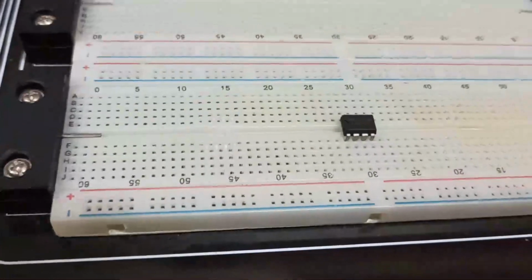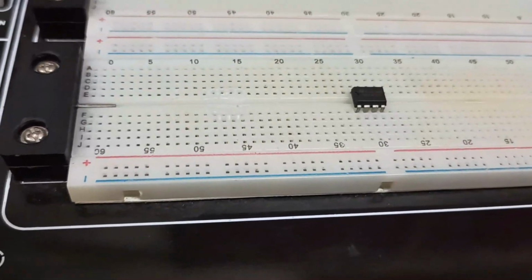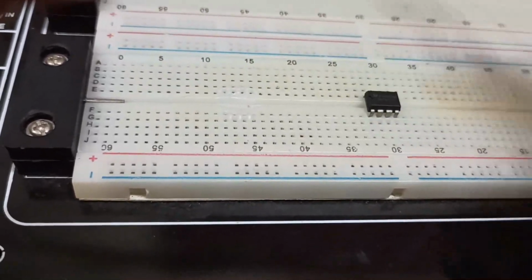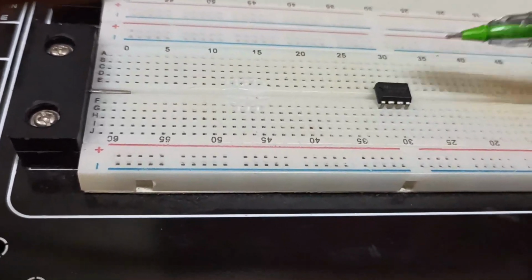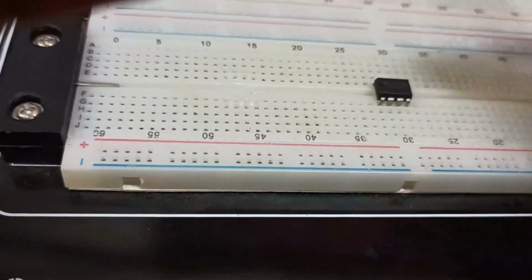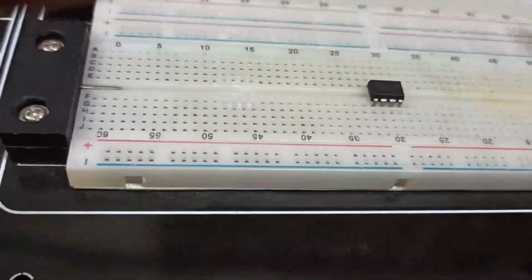Okay. Now it is connected in the breadboard. See, in this way what happens? Pin number 1 and 8, they are not shorted now. Okay, pin number 1 and 8 are not shorted. This is how an IC is connected in this breadboard.